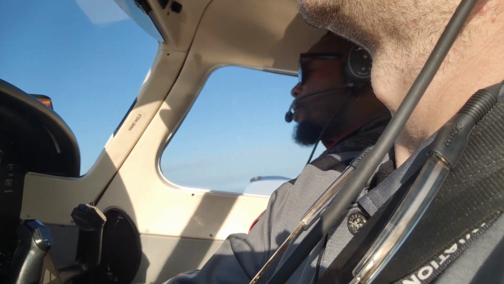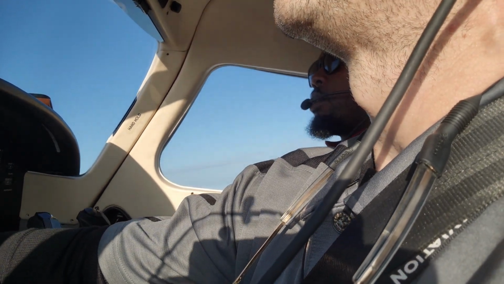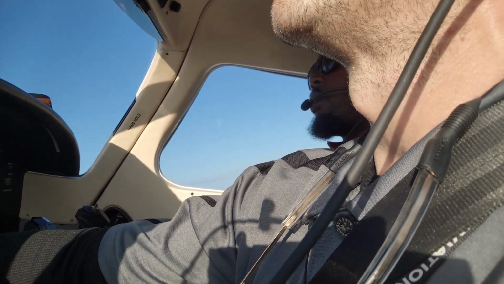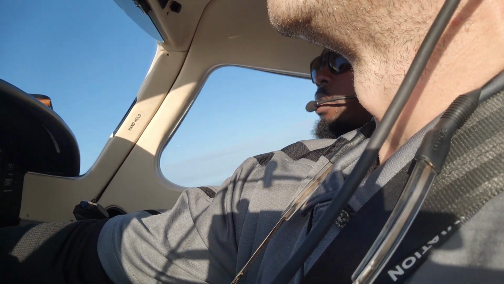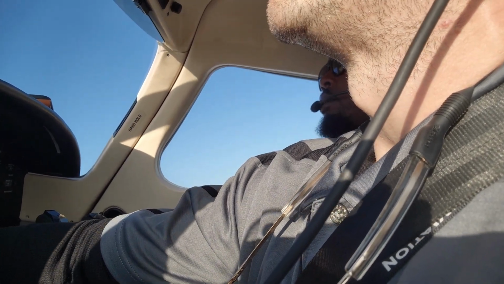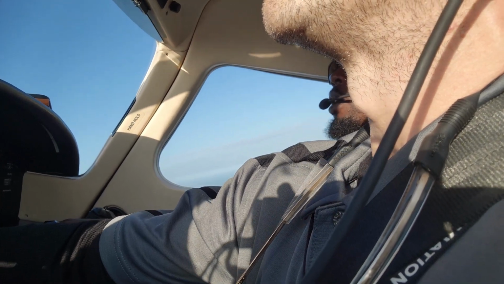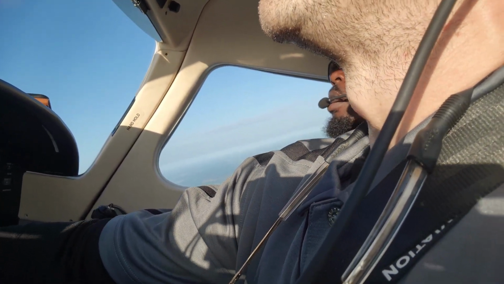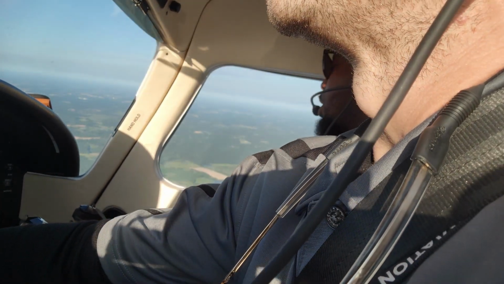That's 65. Let's go full power, and you're going to pitch up to what? 20, 25 degrees. Nice. Now rudder control, nice. Stall horn. Hold it up, pitch it some more. See how it's trying to drop on its own? Hold it. Pitch it back. There you go, drop now. There we go. Now you just go level.